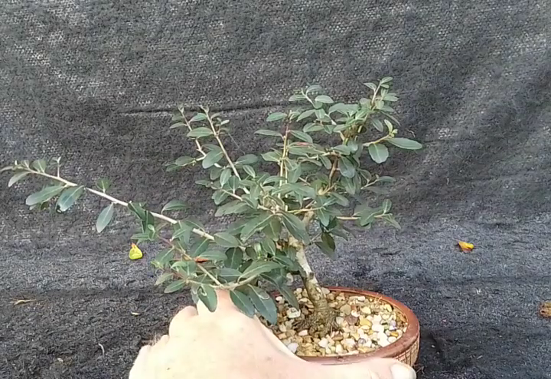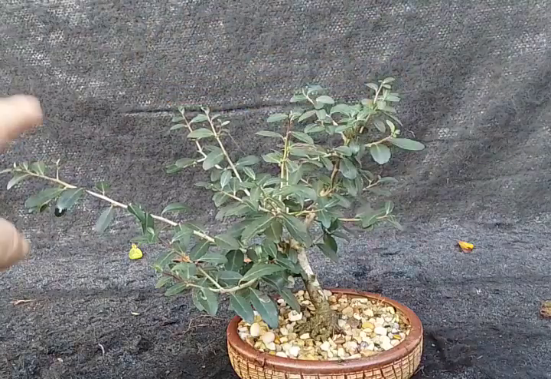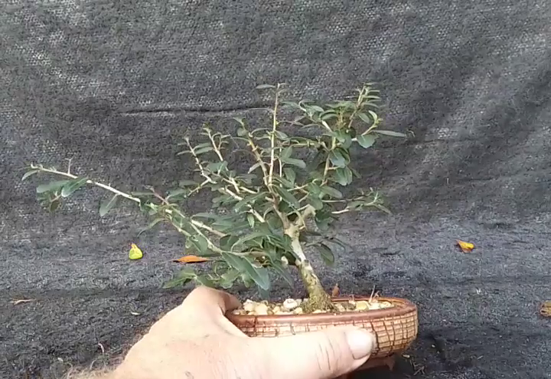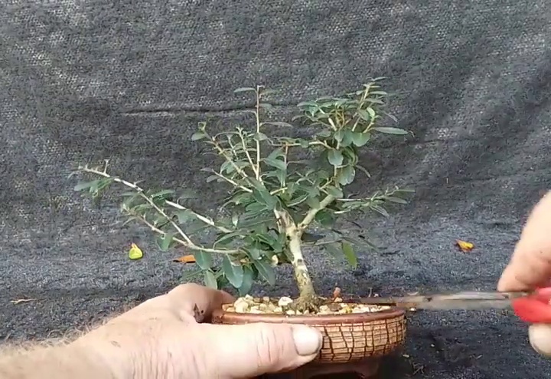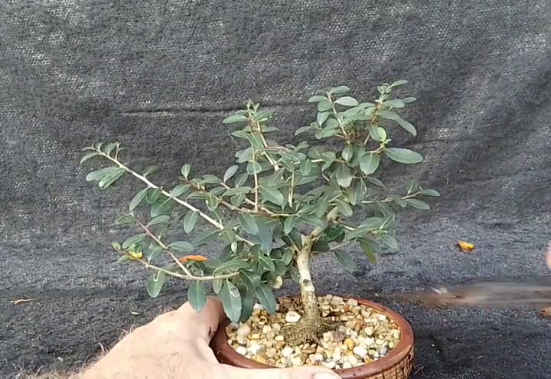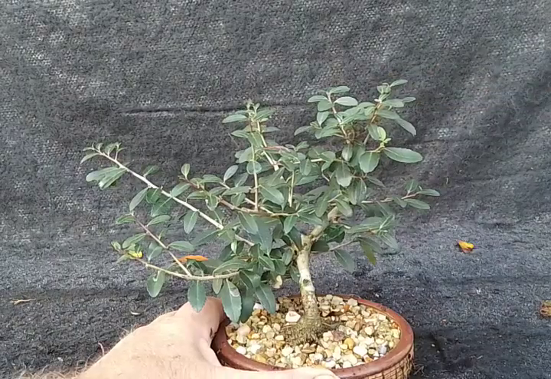So now when we look at this guy, we have an apex up here. These branches here have elongated too much. So I want the front to be somewhere in here. If I bring the front to about there, that means that the trunk is moving back away from us, but it comes back forward. So that's okay.